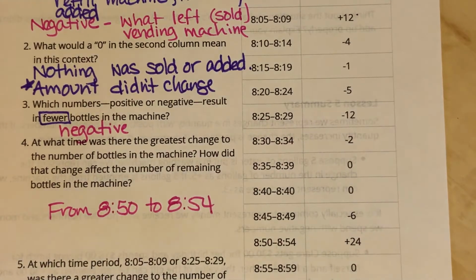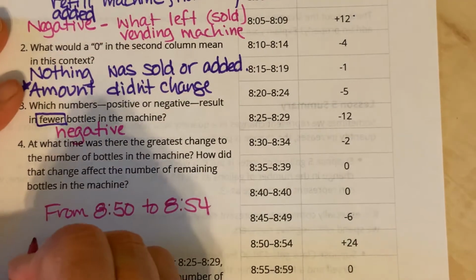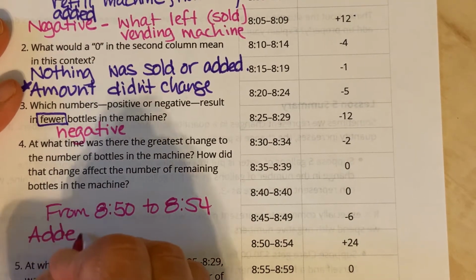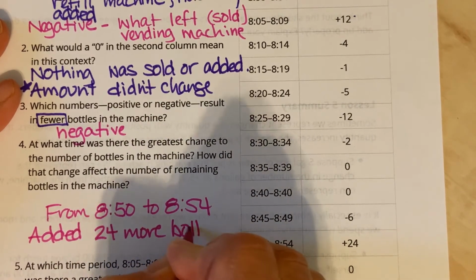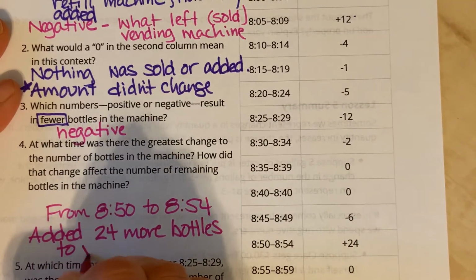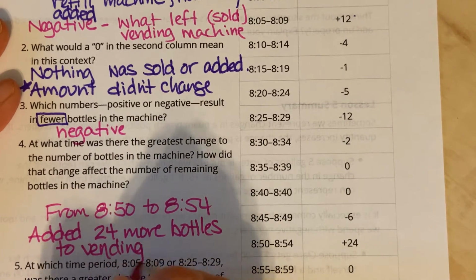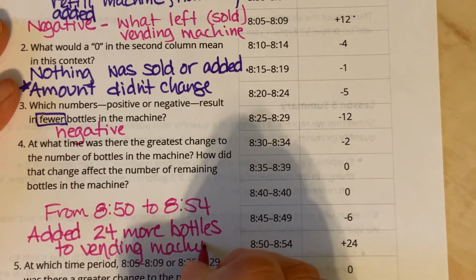Okay, how did that change affect the number of bottles? It added 24 more bottles to the vending machine. Okay.